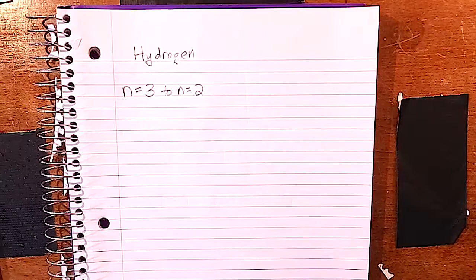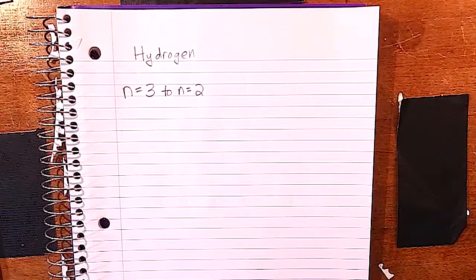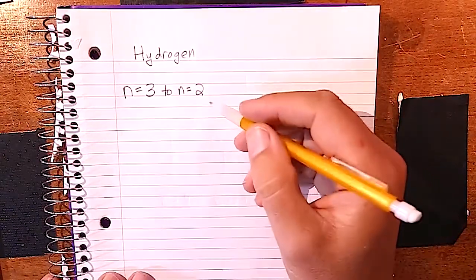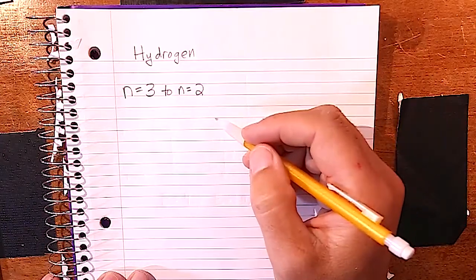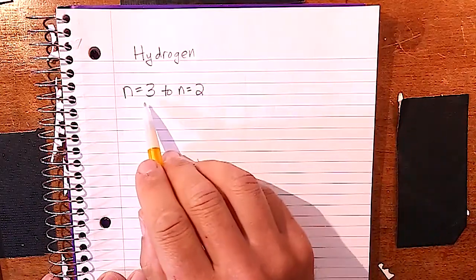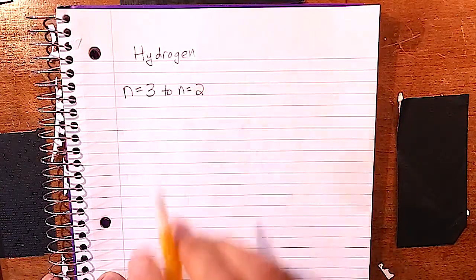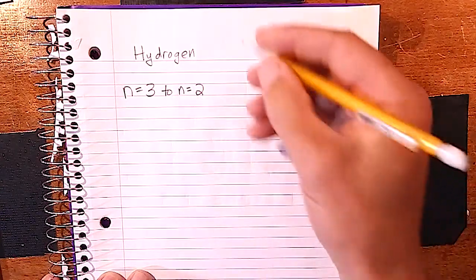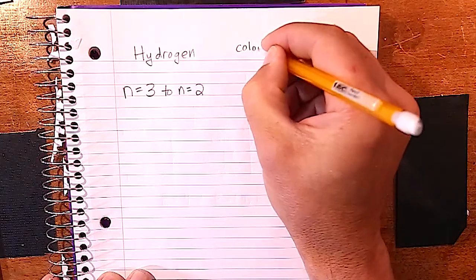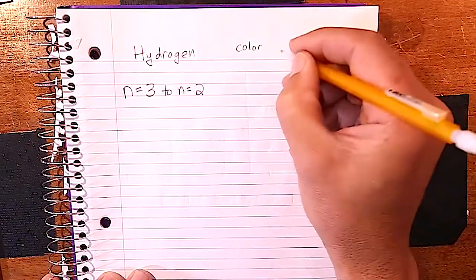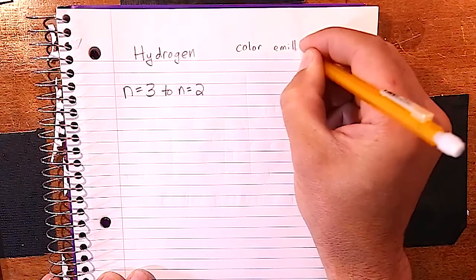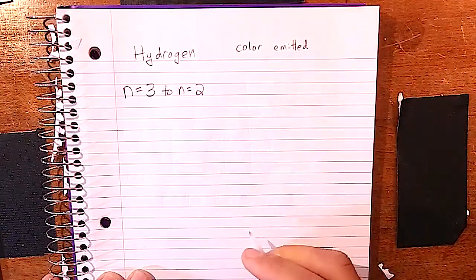So let's do an entire problem from start to finish. The question is, what color photon is emitted when an electron jumps from n equals 3 to n equals 2 in hydrogen? So what we're looking for is the color of the photon that is emitted. Why is it emitted? Because it's jumping down a level.